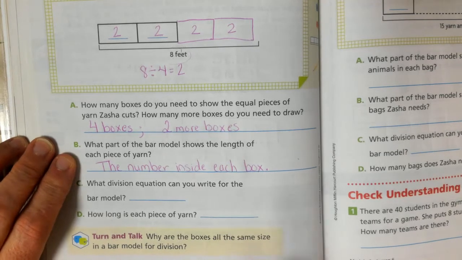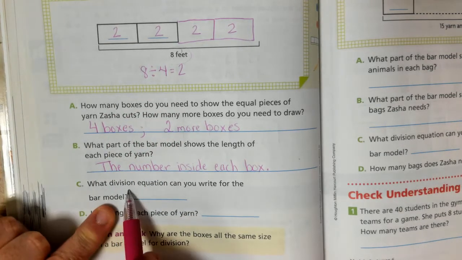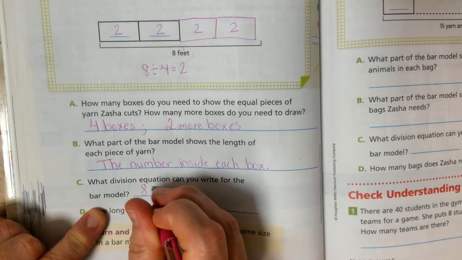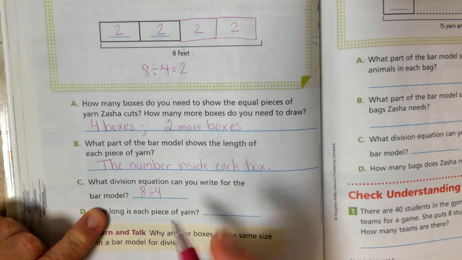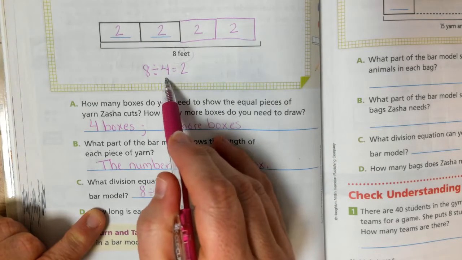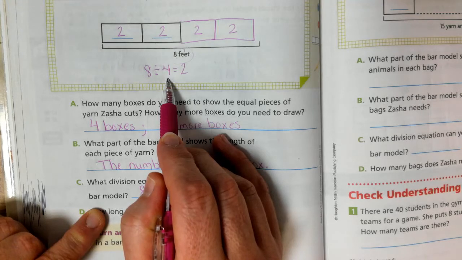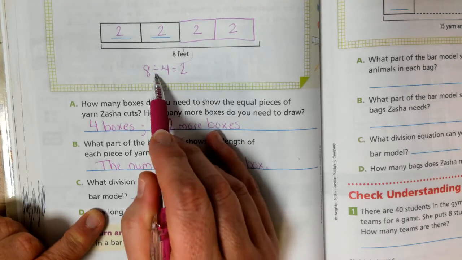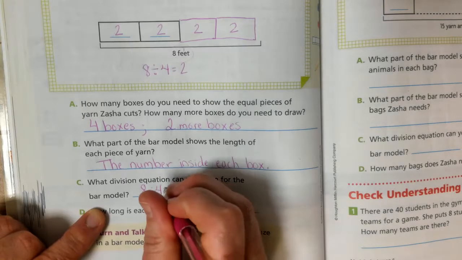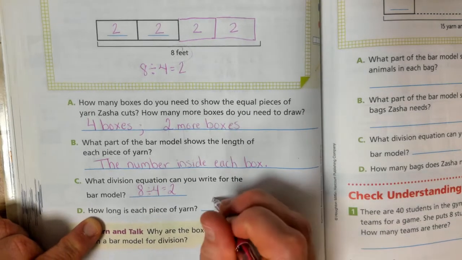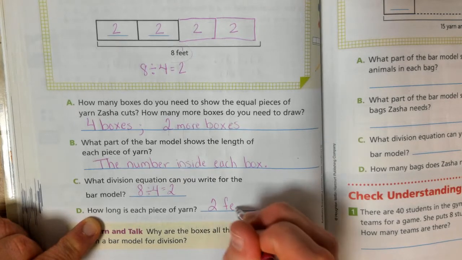Now we already wrote our division equation right up here, right? But we're going to just write it again. What division equation can you write for the bar model? It was 8 divided by 4, right? We took 8 and we knew we needed 4 pieces, and we were trying to figure out how long each piece would be. 8 divided by 4 equals 2. So how long is each piece of yarn? 2 feet.